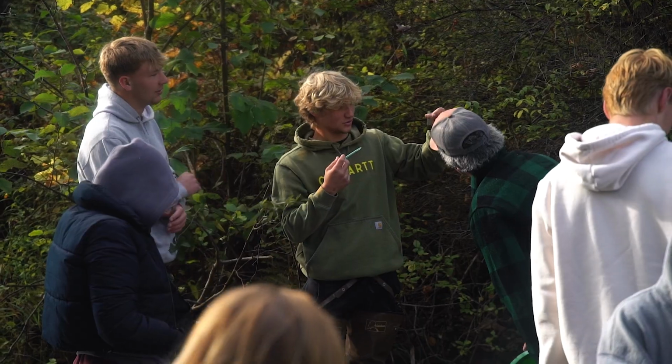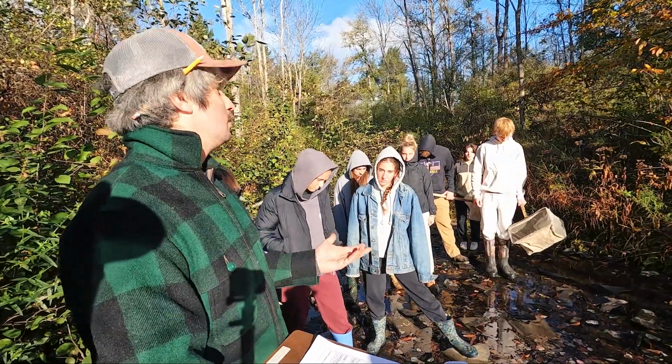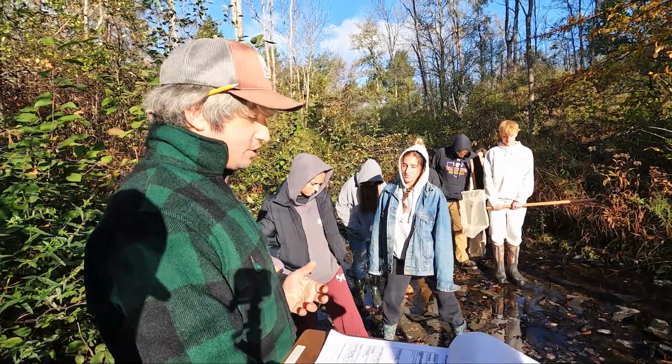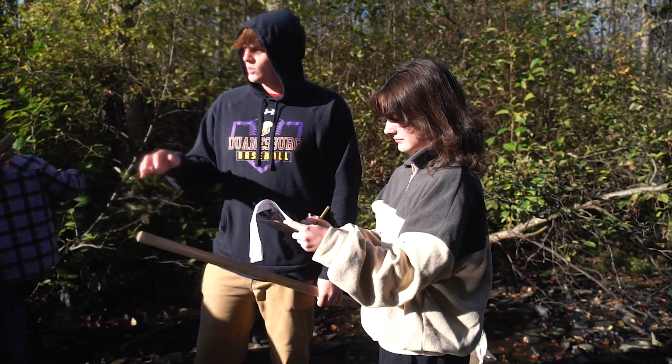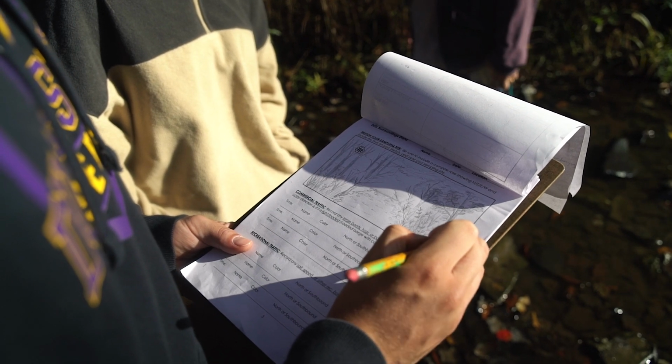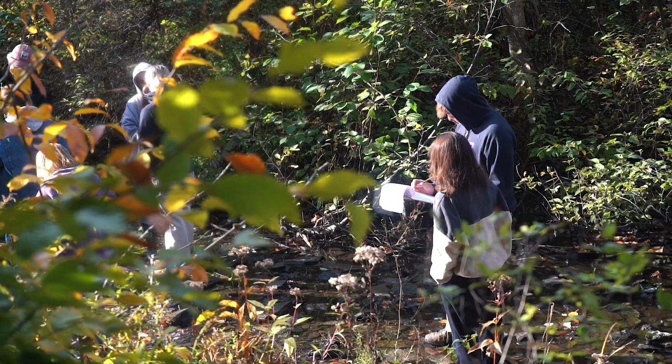One thing we have to do here is our surroundings data. That's what I was kind of talking about with our stream bed, the vegetation, all of that. If anybody here is an artist or just likes to draw, we also have to do a little journal entry of our site here.